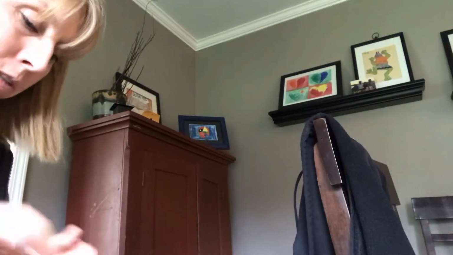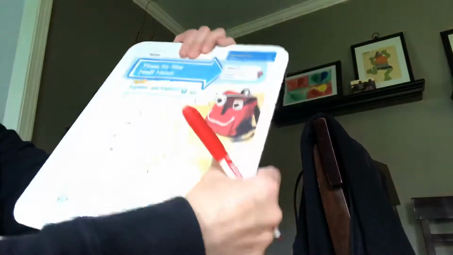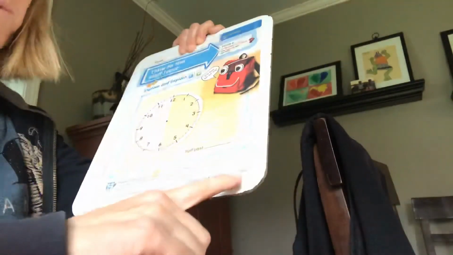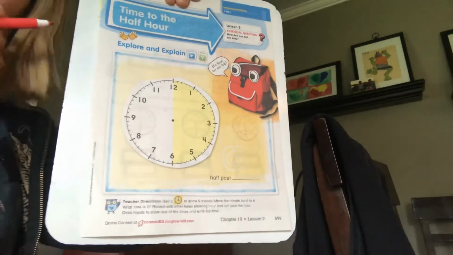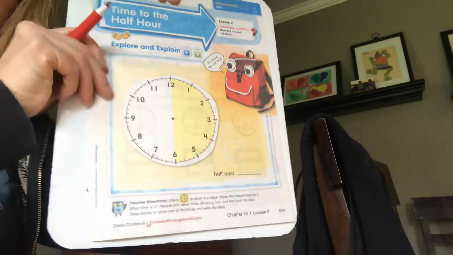So this says show 5:30. Okay. So take this out. I'm sorry. Pull out 599. Pause this and take out 3 pages. And when you're done, come back on 599.